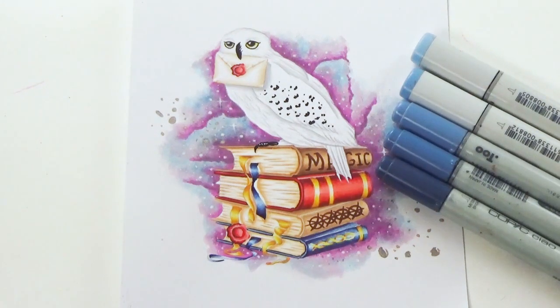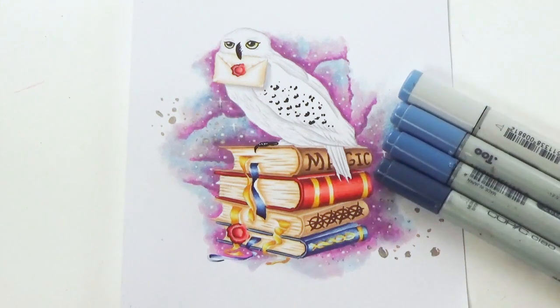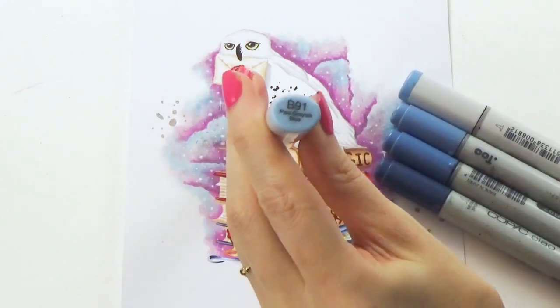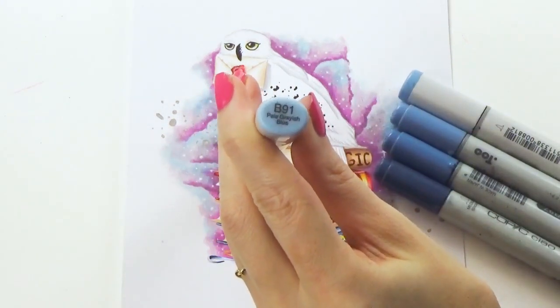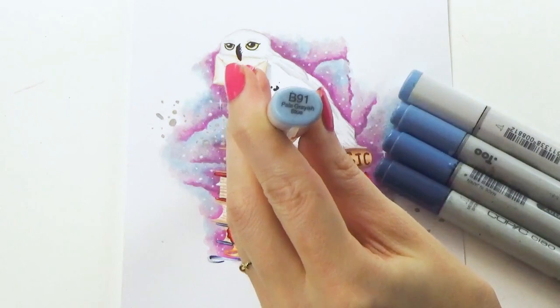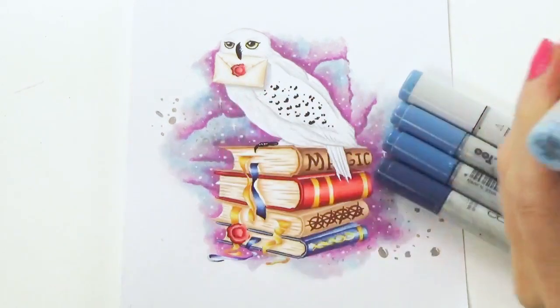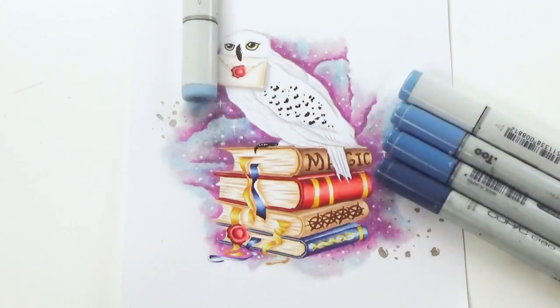Now remember, we want to keep in mind that light source. So that second number is what becomes important. So we want to pick a highlight color. So I've got here B91. So B91 ends in a 1. So that falls within the highlight range. So remember, any marker that ends between 0 and 3 is a highlight color. So I can put that one off the side as my highlight.